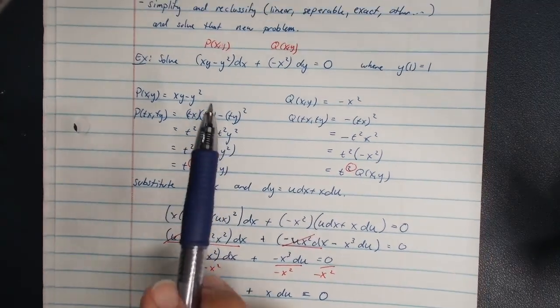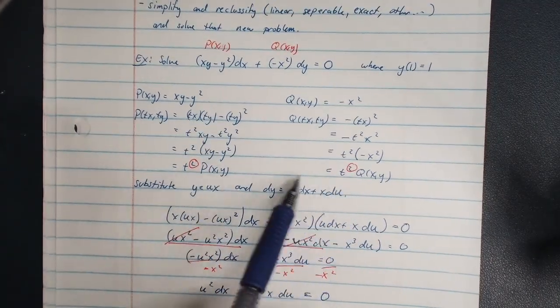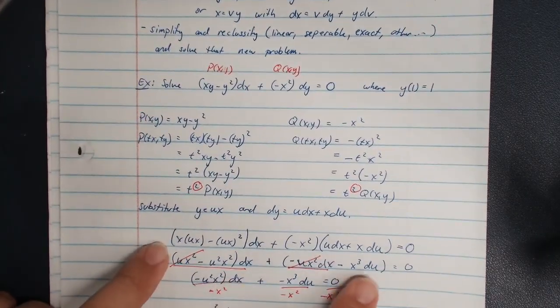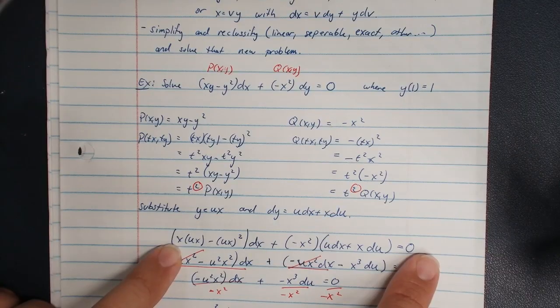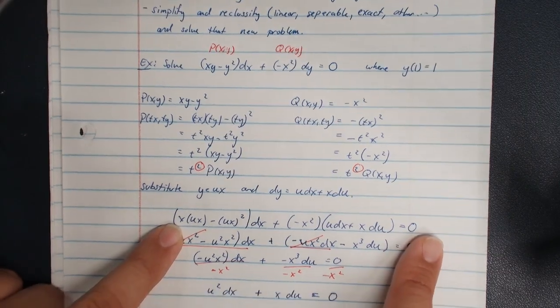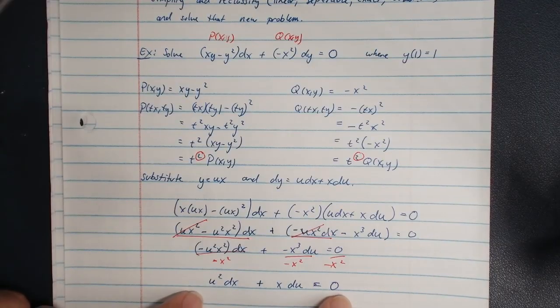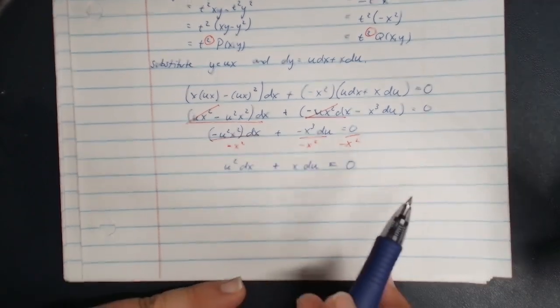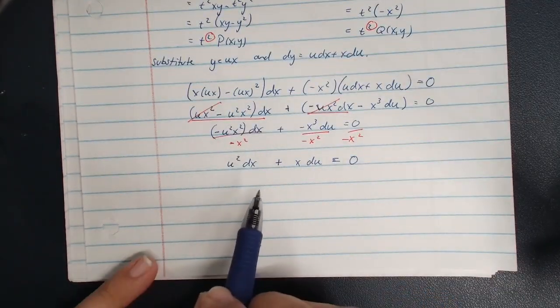All right, so there we go. We've confirmed that it was homogeneous, degree 2. That was our first step. We completed our substitution in our second step. And then our third step has been to simplify, which we've done. We've simplified down to this. And now we can reclassify. If you can already tell what this is, you might want to pause the video and see if you can solve that. If you have already solved that, let's go through it together. And if you haven't, well, let's go through it together anyway.